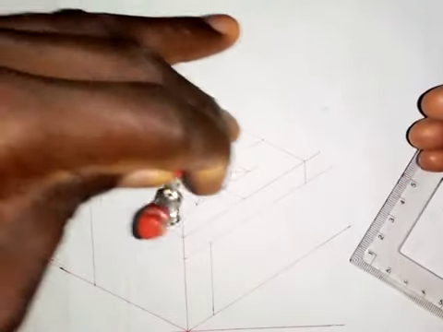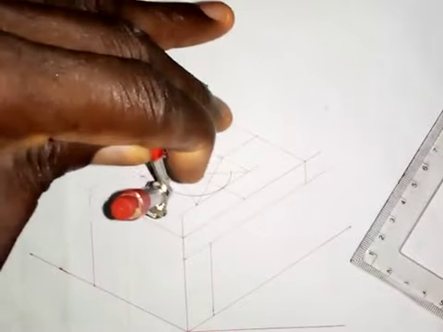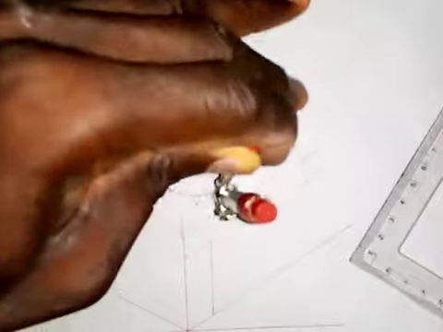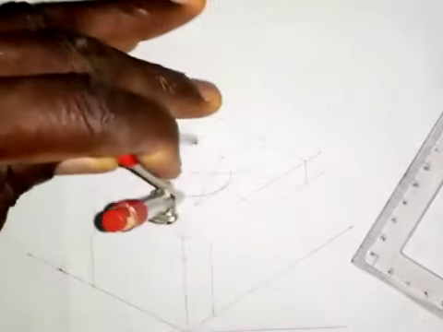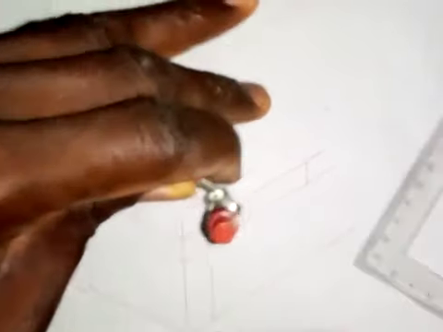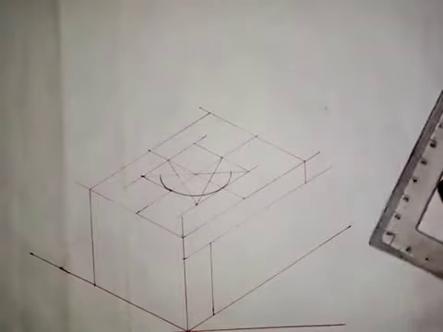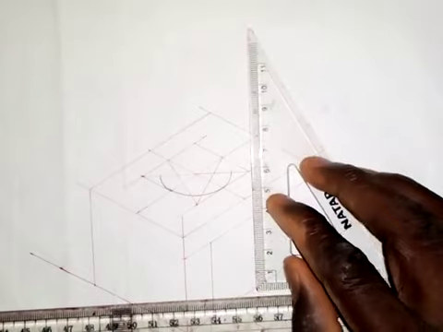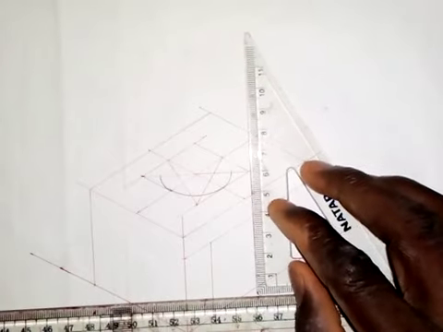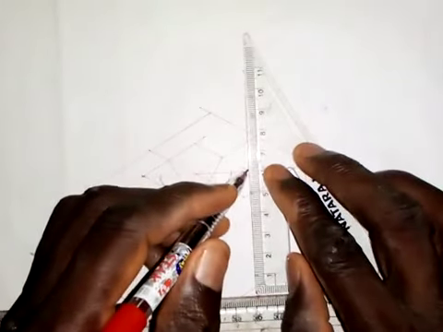Okay, so that's the only part. Half of the circle is what we need down here. So the next thing that we are going to do is to produce the upper part of the cylinder. So what I need to do is to draw a vertical line at this point here.